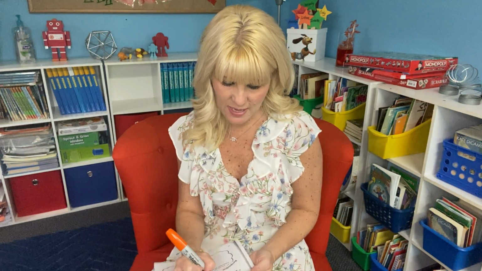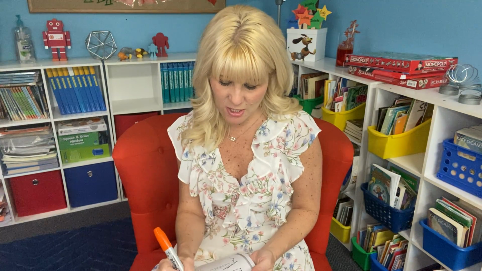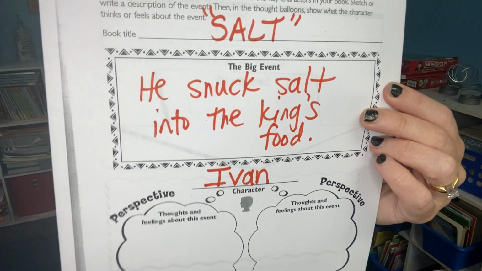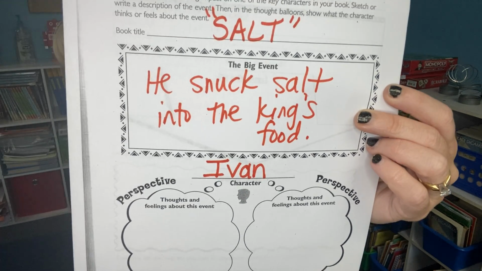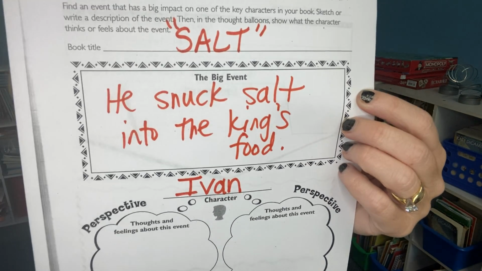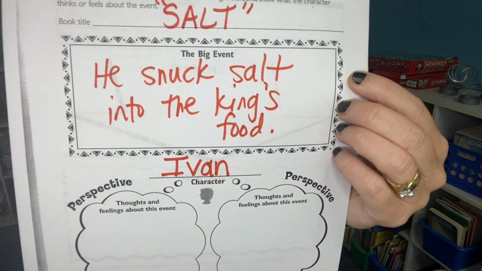into the king's food. Now you might be wondering, why do we do these worksheets about the story that we read? The reason is to help you with your reading comprehension, so that when you read a story, you don't just immediately forget it. It's helping you understand the elements and parts of a story. So where you have big event, you're gonna put, he snuck salt into the king's food. This was one of my favorite events in the story because I wasn't sure what was gonna happen next. I didn't know whether something good or something scary was gonna happen.